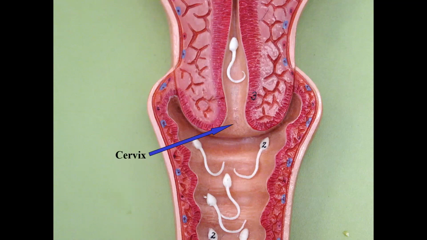There's the cervix. The cervix's role is to protect the uterus from the outside, at least as far as dust and dirt and pathogens and stuff like that. So normally there'd be a plug of mucus right in there. There's the fornix, these folds on the outside. And many sperm go up in there and get stuck. They can't get out.